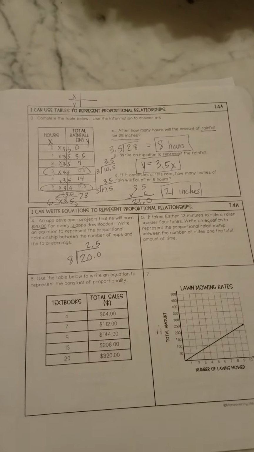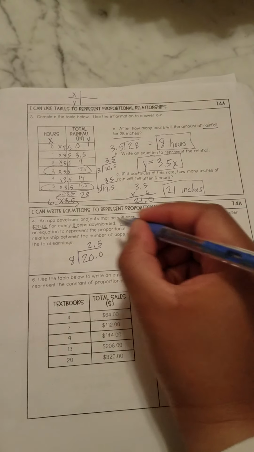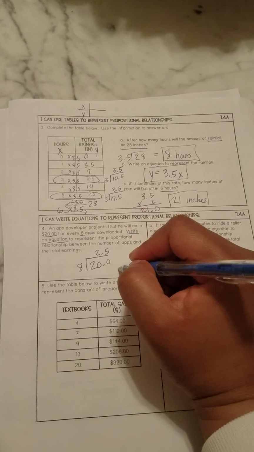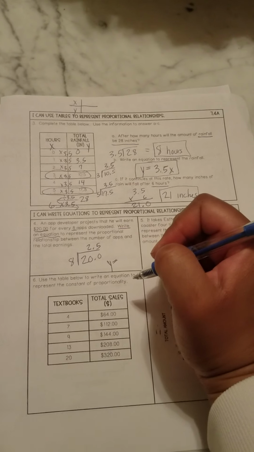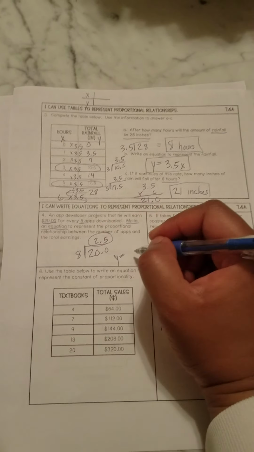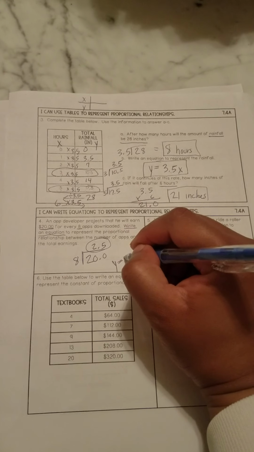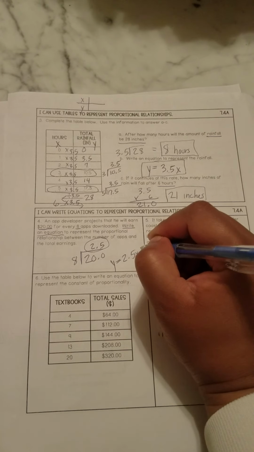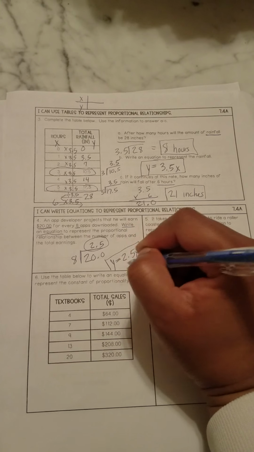Okay, and so they want you to write an equation. So we always start off with y equals, because if they do x equals, it's not right. So y equals, and then my constant proportionality, which I just found what it is for 1. So 2.5, and then you end it off with x, and that's it.